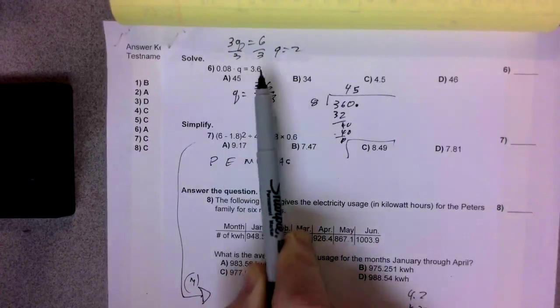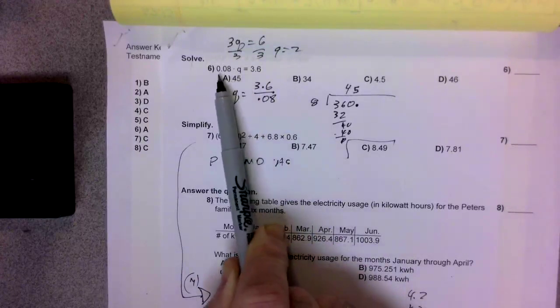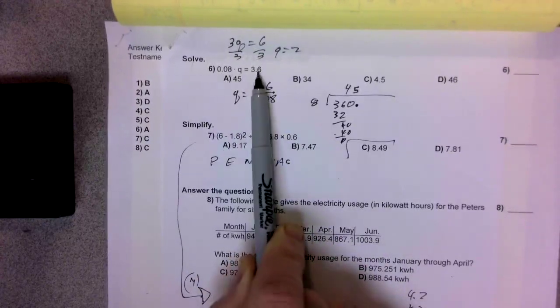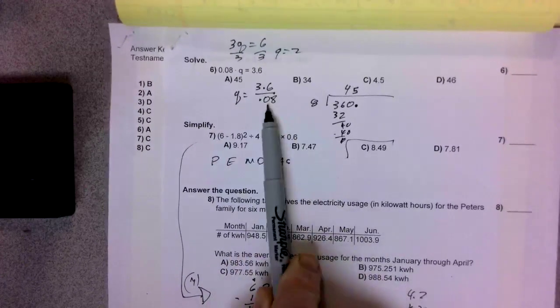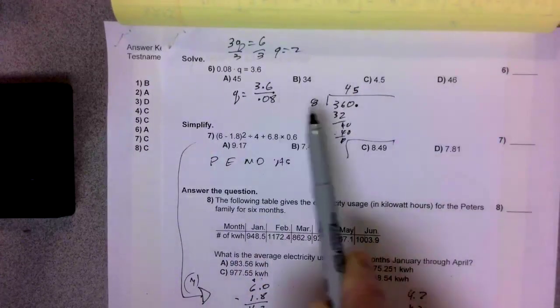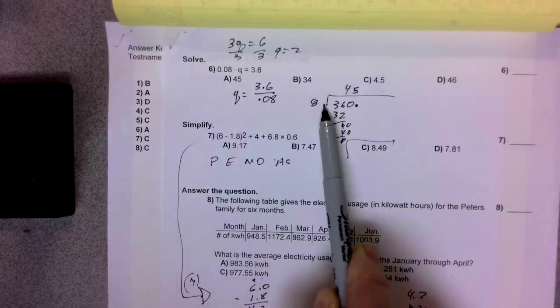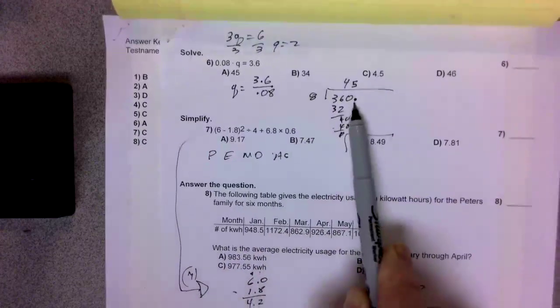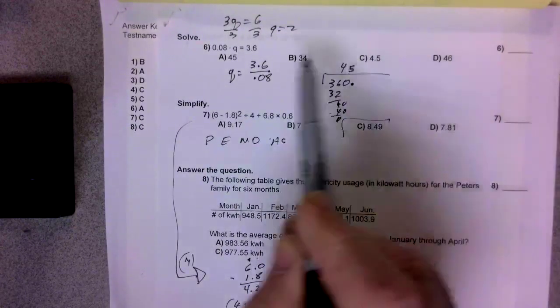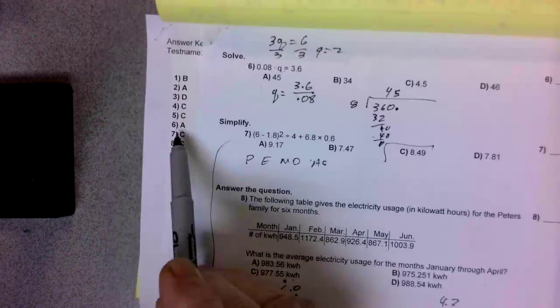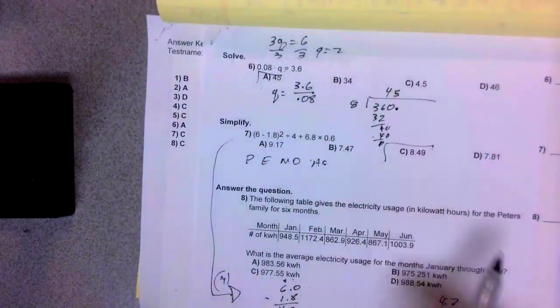We'll use the same idea here. This says divide both sides by 0.08. So I wound up dividing 3.6 by 0.08. Same thing. Decimal point goes 2 places right. This one goes 2 places right. And I get 45 as the answer. So the answer to number 6 is A, I think. And the answer to 6 is, in fact, A.